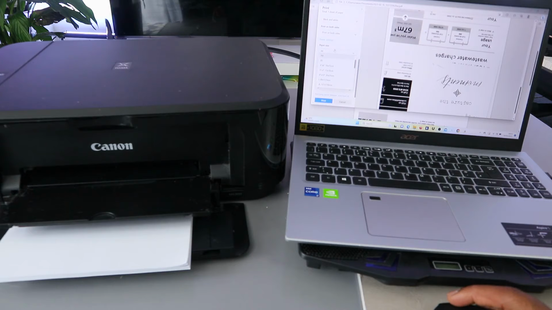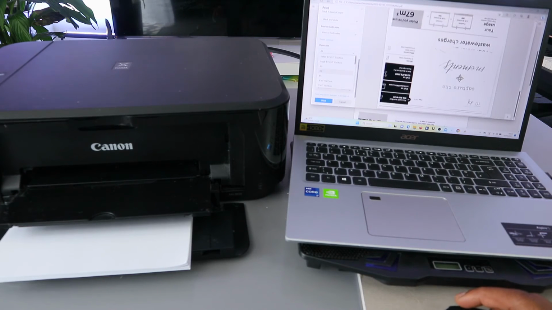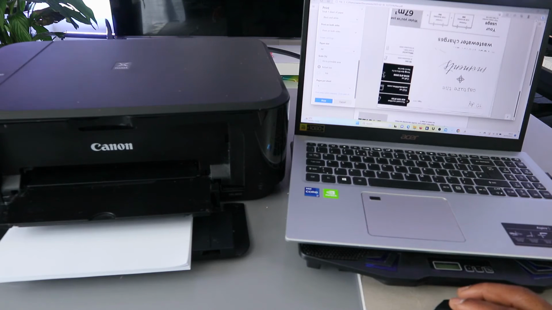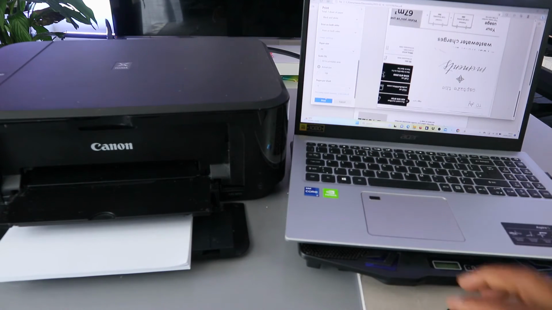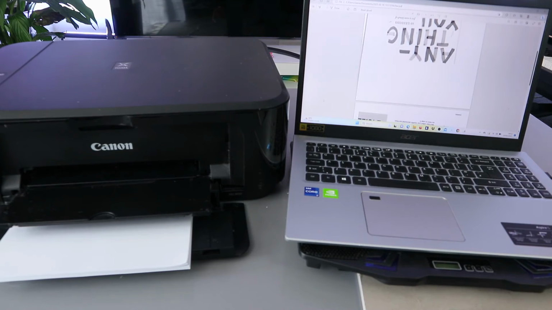What we want to print is A4. Then the next is you select actual size or fit to printable area. We select the actual size, or you select 100%. Page per sheet is 1 page. Once you select all this, the next thing to do is select print. So we're going to select print.